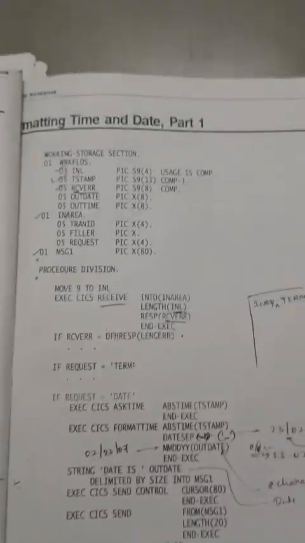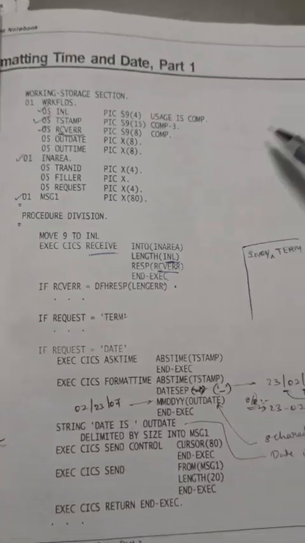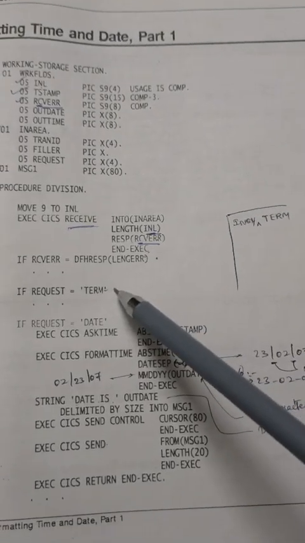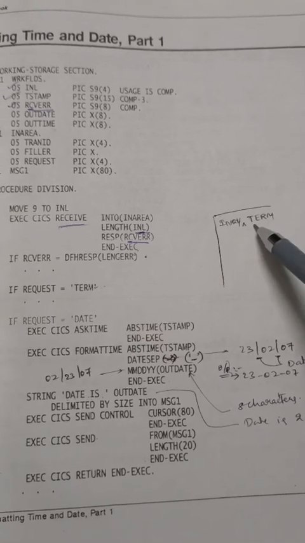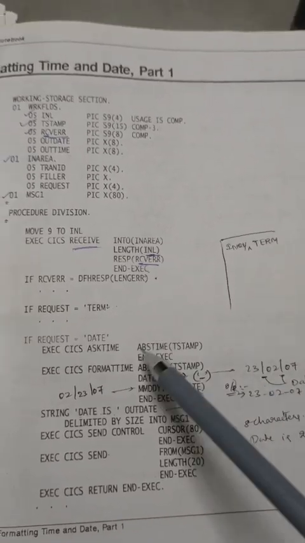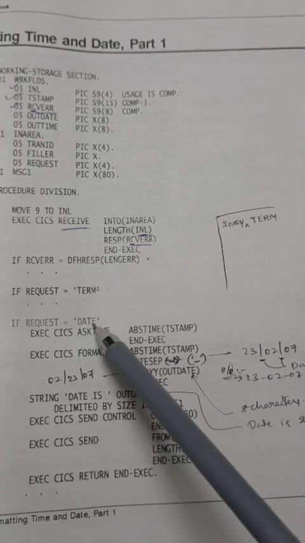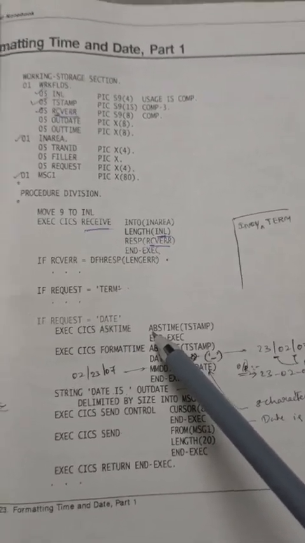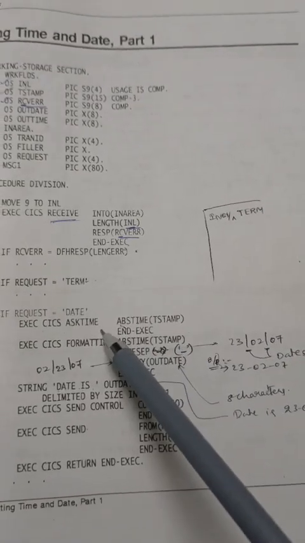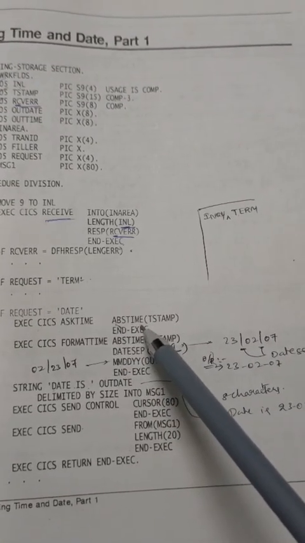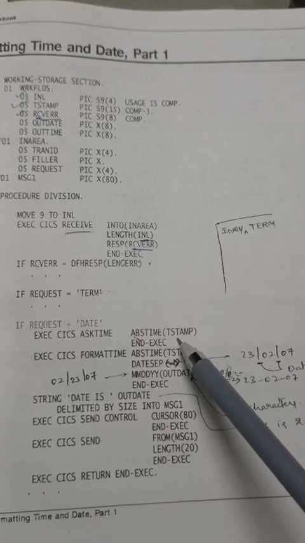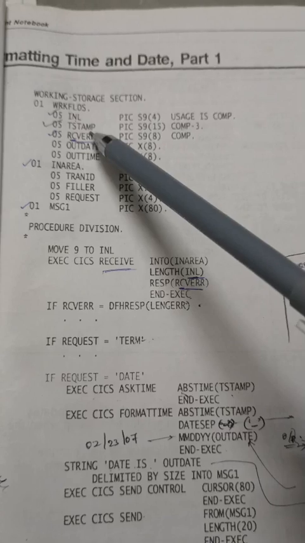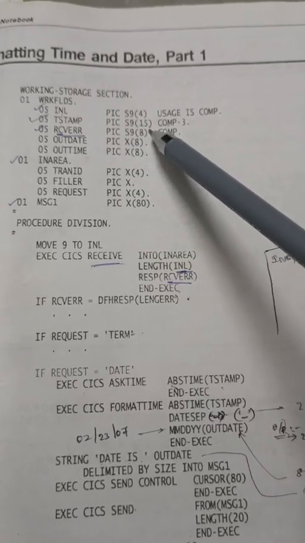Now moving to how to format the date and time in CICS. These are the commands we will use. CICS terminal, just like previously we told how to request the terminal inquiry. See here, the request inquiry or terminal ID. Now the request is the date. I am going to ask for a system-defined date format. ASKTIME, ABSTIME, these are the commands, guys, and TST-TIMESTAMP is nothing but a working-storage variable. I have already defined TST-TIMESTAMP PIC 9(15) COMP-3.